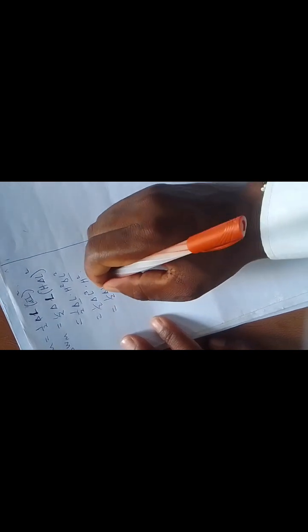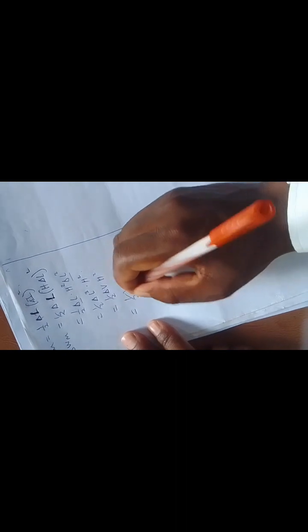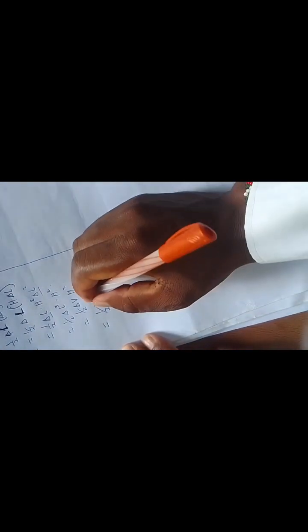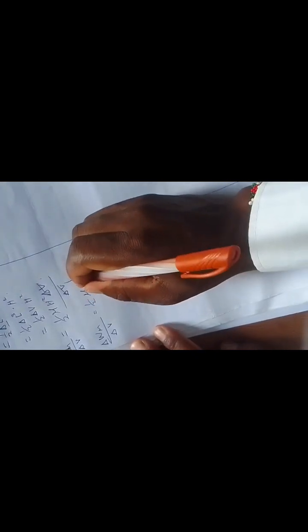This and this will give half dl cubed times H squared, and this will be equal to half, this is volume, H squared. But we said our metal cube will be placed in magnetic field lines. Therefore, the material will be allowing magnetic field lines to flow, and for it to allow them to flow, we use this mu. So half mu H squared dV. If we divide all through by dV, we will get the energy per unit volume, which will be equal to half mu H squared.